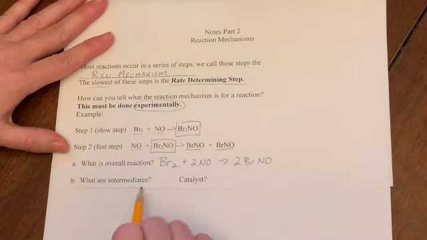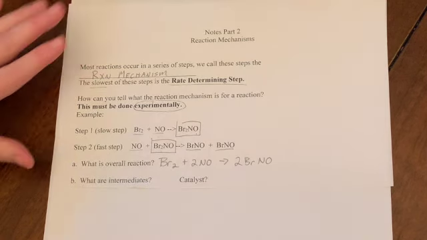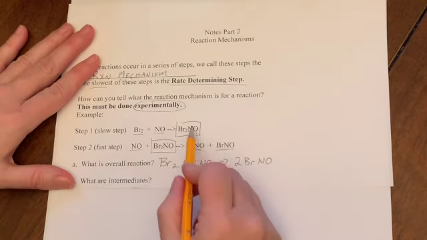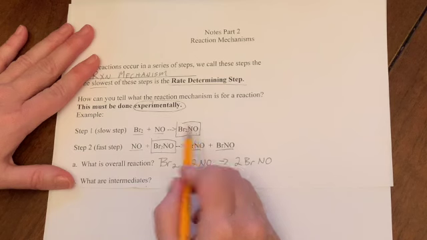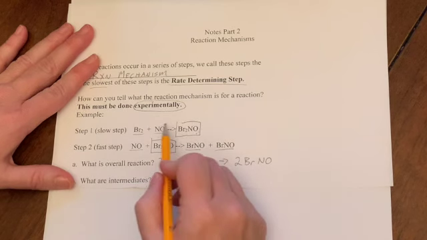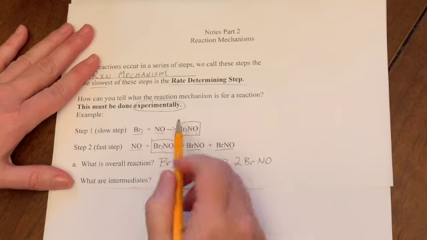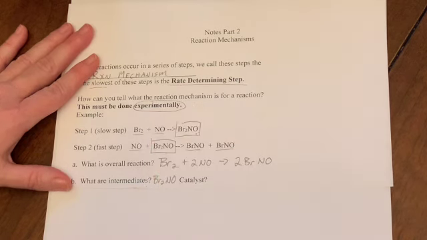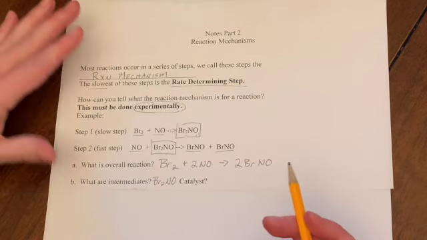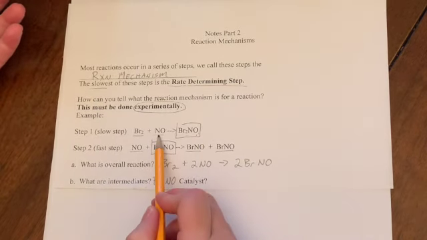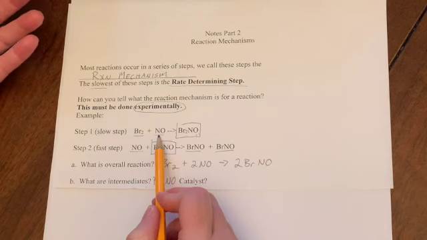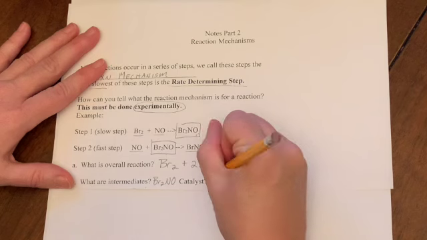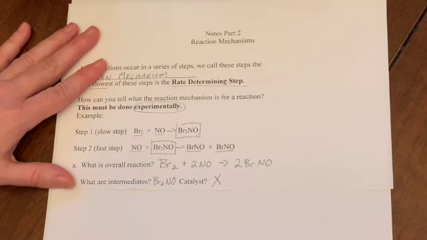Do I have any intermediates or catalysts? Remember, I told you that an intermediate, the first place you're going to see it is as a product, because it is made in one step and then it is used up in another. So our Br2NO is our intermediate. Is there a catalyst? Is there anything that we first saw as a reactant on the left side and then finally saw as a product? The answer to that is no, there are none. So we're just going to leave that blank.